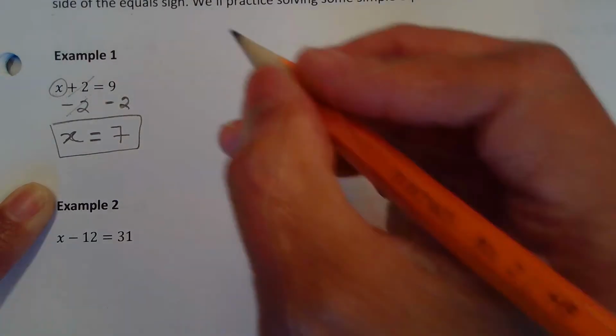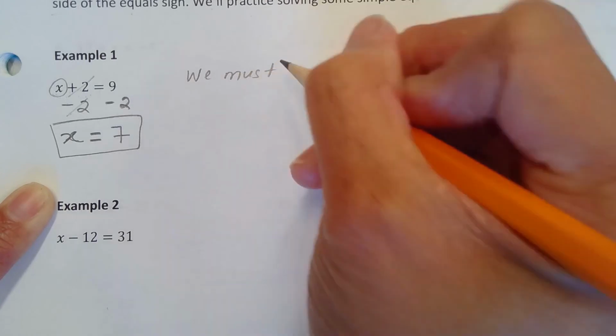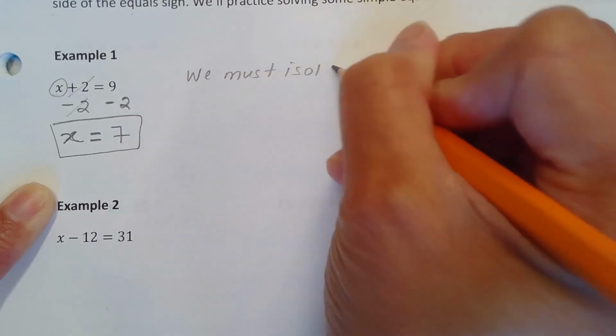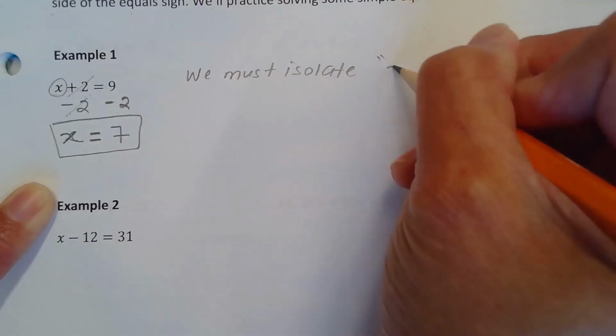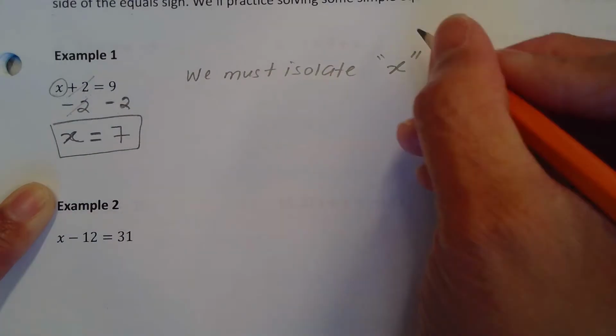So here, we must isolate the x variable. We must isolate the variable x.